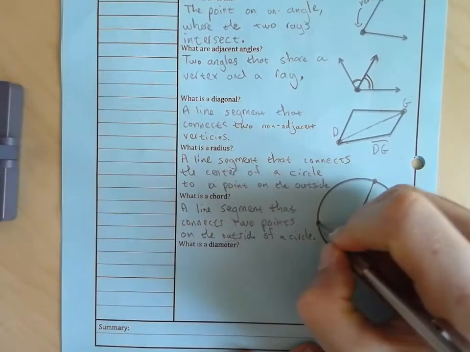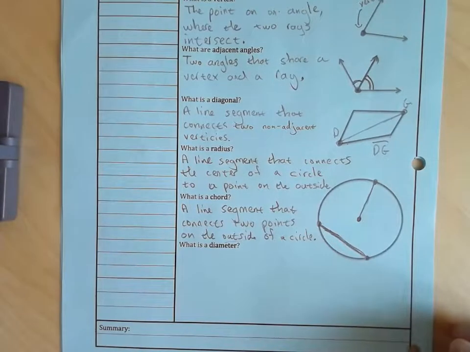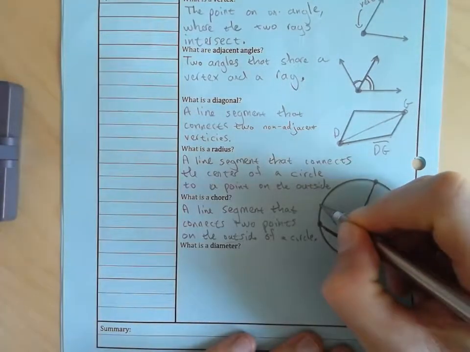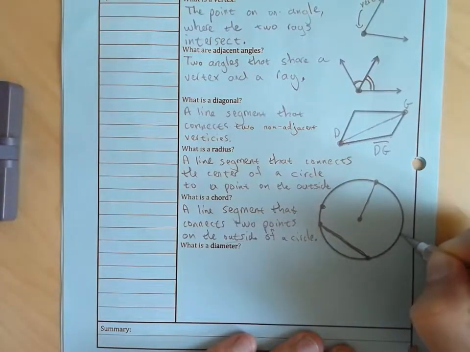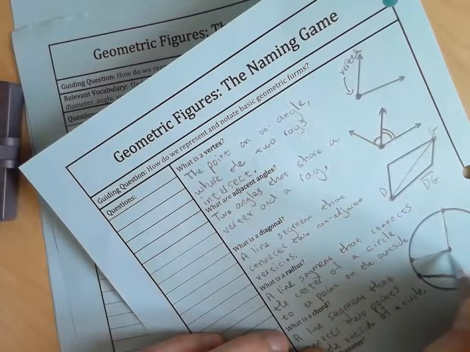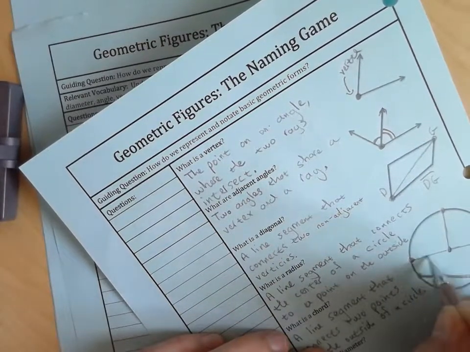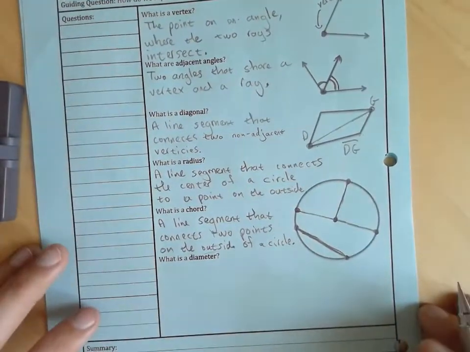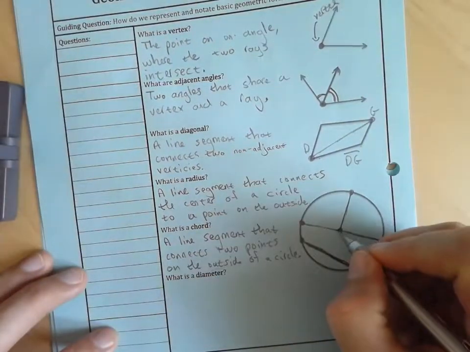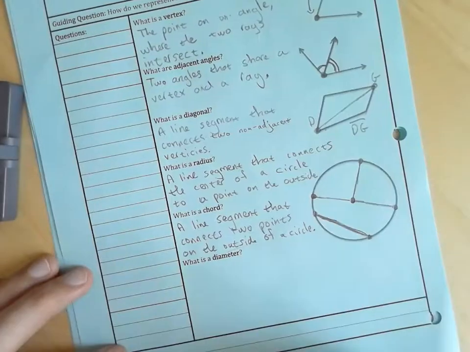And then finally, what is a diameter? Well, we can draw in a picture of the diameter. Again, we're adding a line segment to the picture, and it's a line segment that connects two points on the outside of the circle. So a diameter is actually a chord, but it's a special chord that goes through the central point. So what is a diameter?